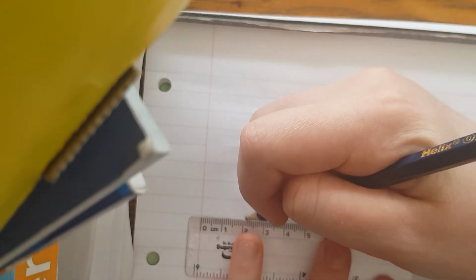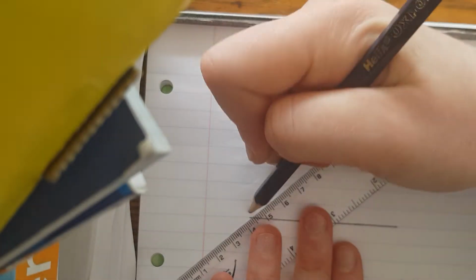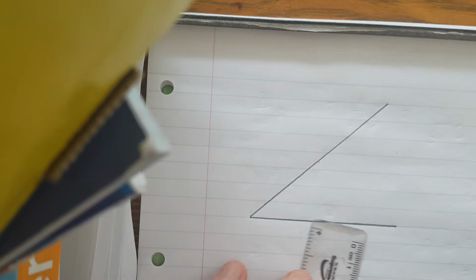Now we have to go on to obtuse angled triangles, because we have to prove that the case is true for obtuse and acute angles. In the last one, angle B was acute, but in this case, we're going to have angle B as an obtuse angle.